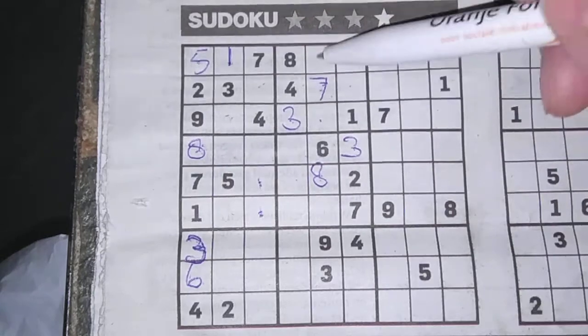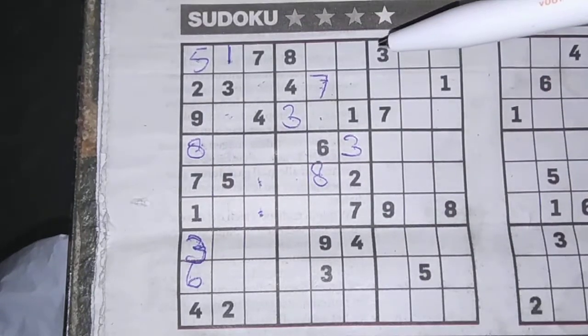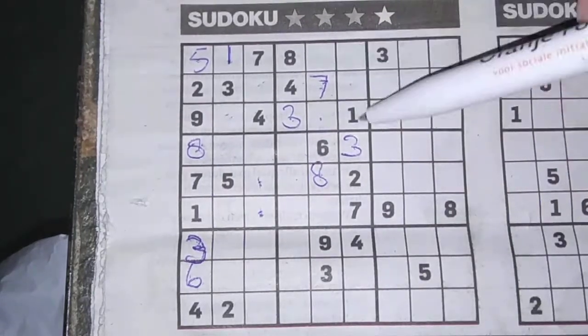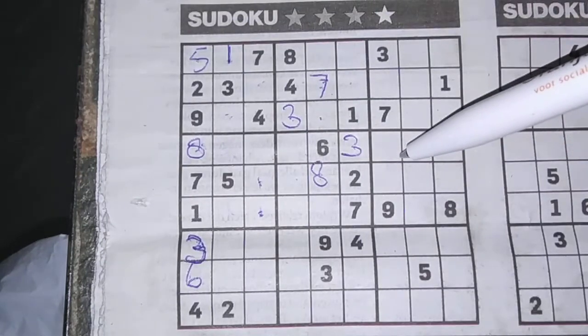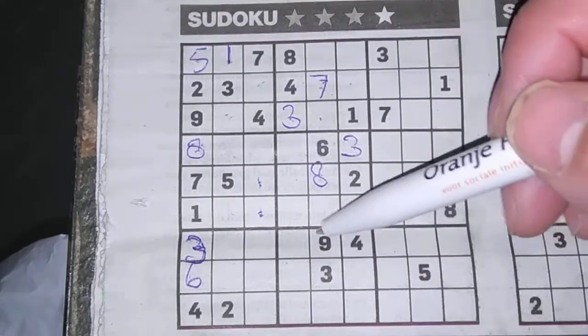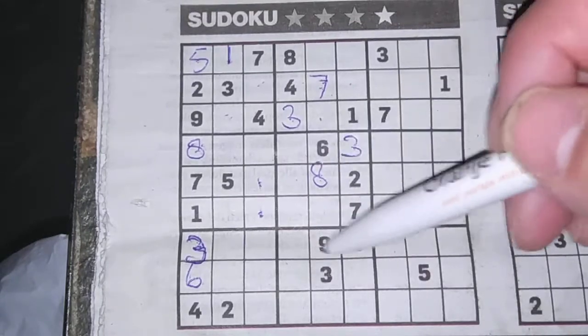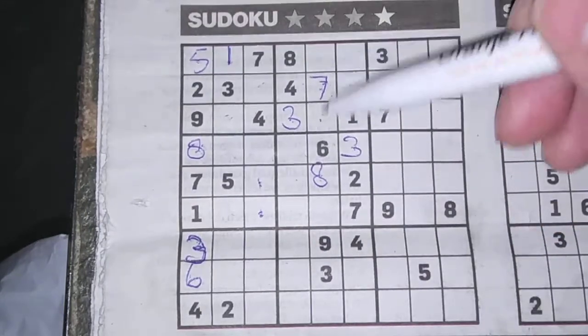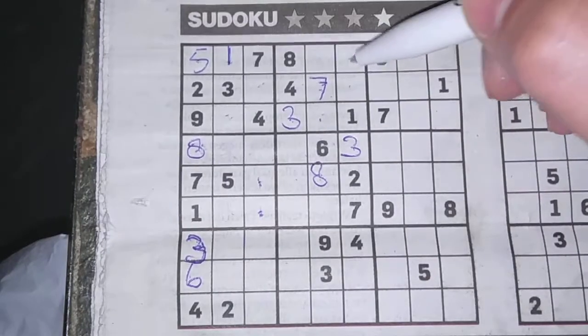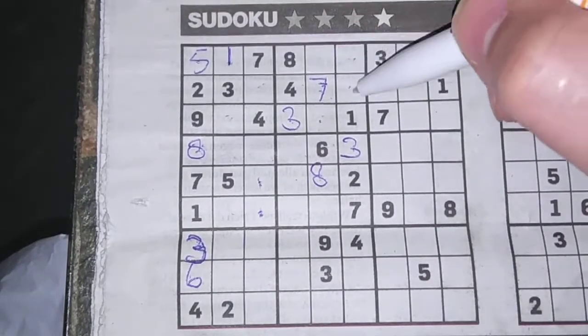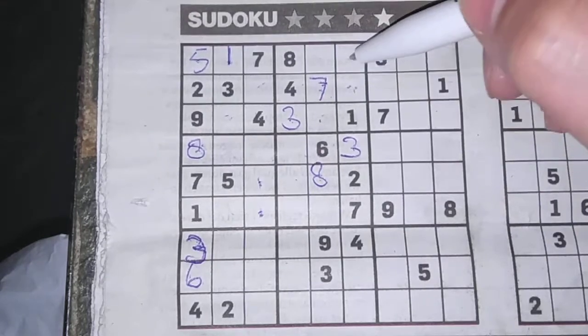This big square, 4 missing numbers. The missing numbers are 2, 5, 6, and 9. I see here the 6 and the 9. So no 6 and 9 in these 2 boxes. So the 6 and the 9 should be in one of these 2 boxes as a pair.